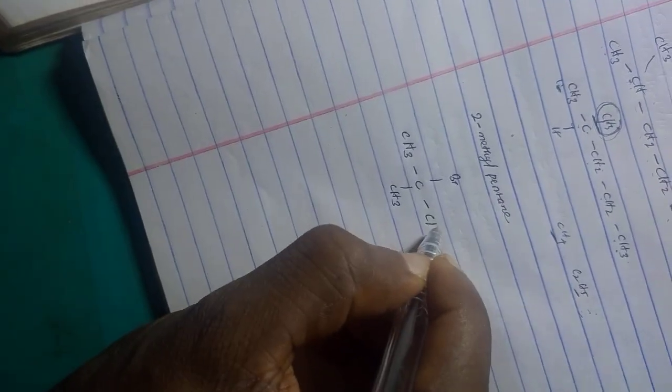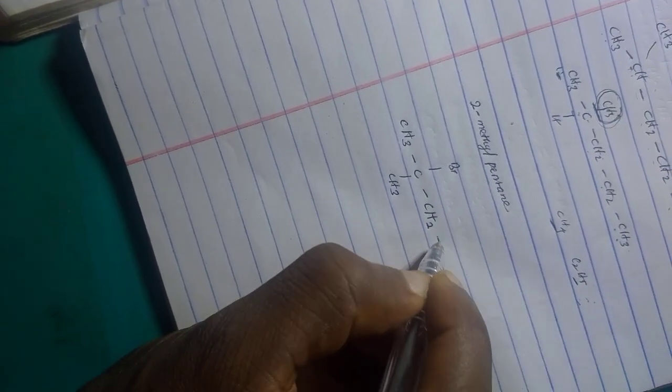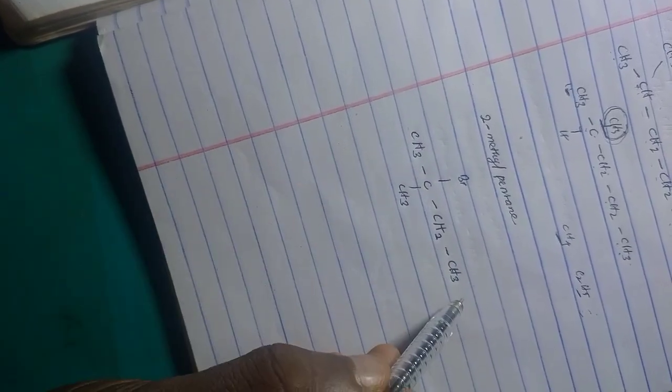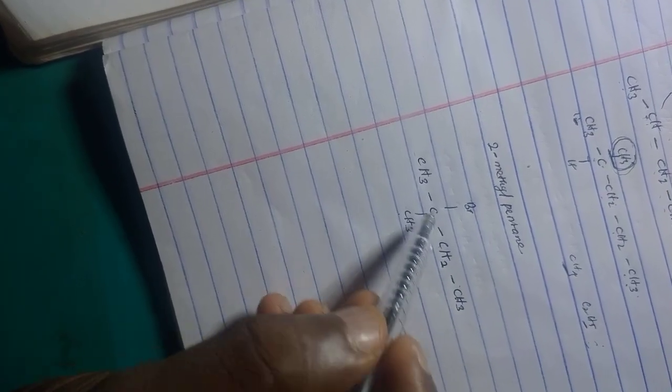Now let me look at another question. Now look at this question. We have CH3, CH3, your bromine, which is bromo, CH2, then CH3. So this is what we have. Now you want to name this, you can see this is straight. If you don't agree that it's straight, you can still count 1, 2, 3, 4.